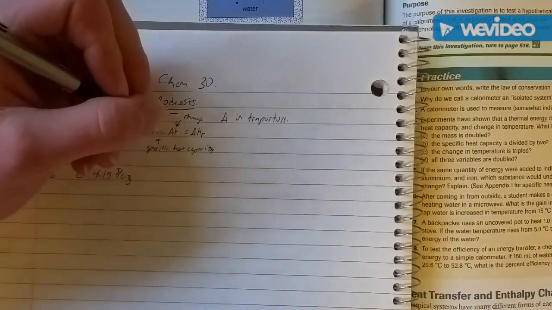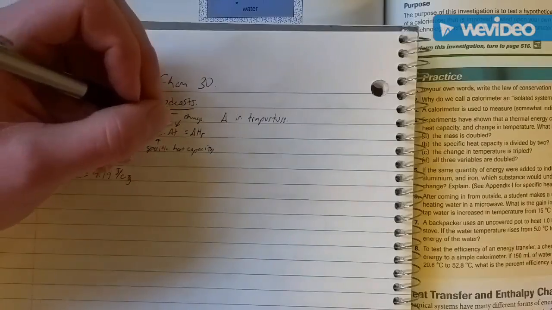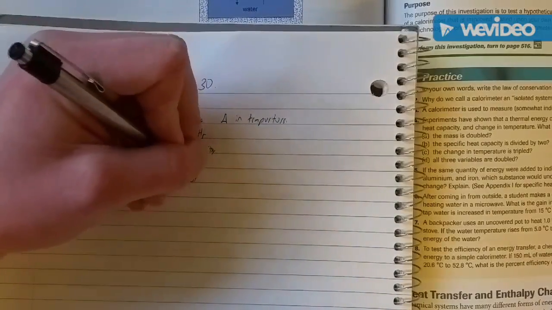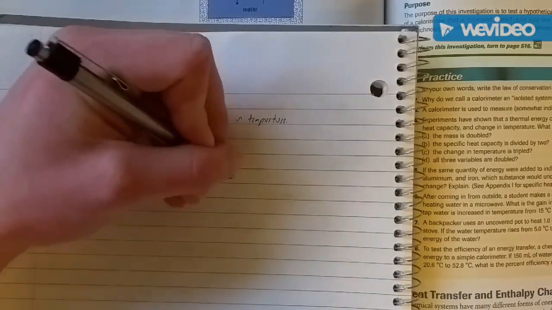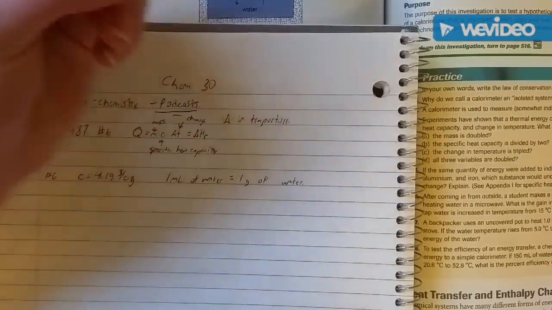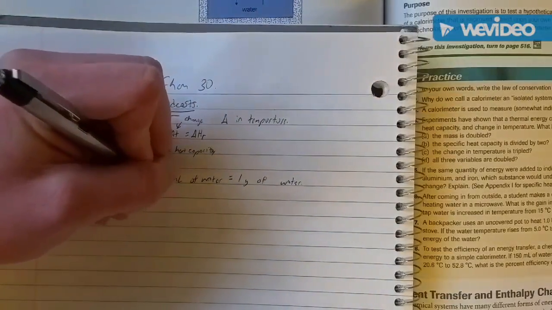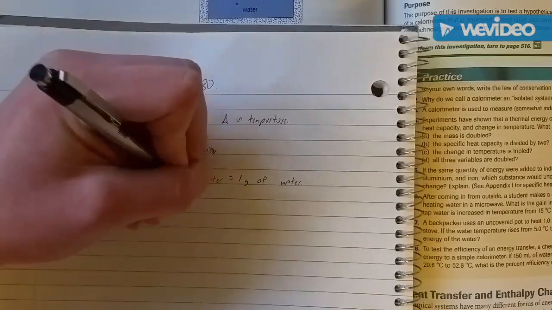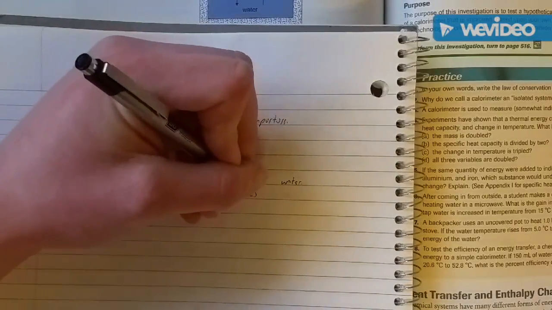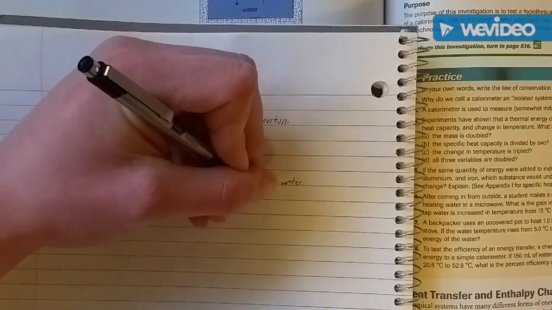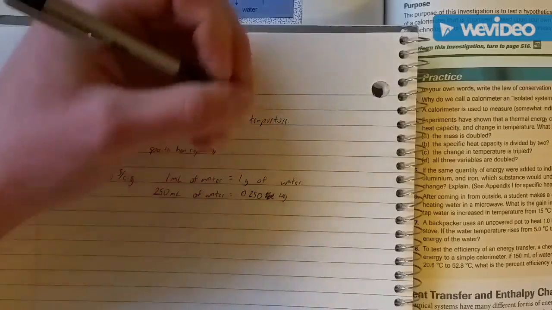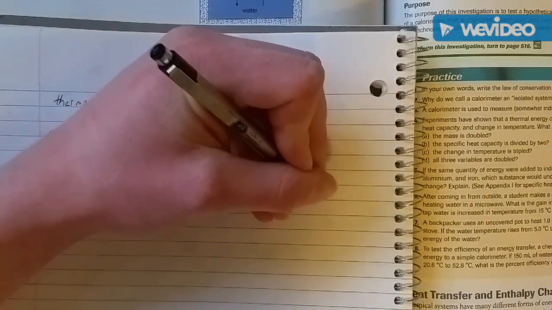And our volume is 250 milliliters, and we know that 1 milliliter of water is equal to 1 gram of water. And 250 milliliters of water is equal to 0.25 liters or kilograms of water.